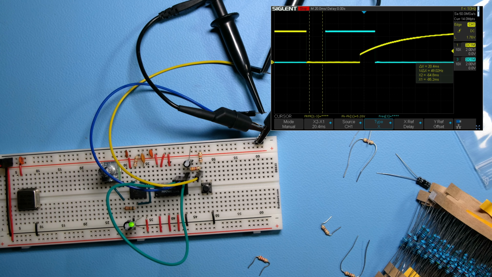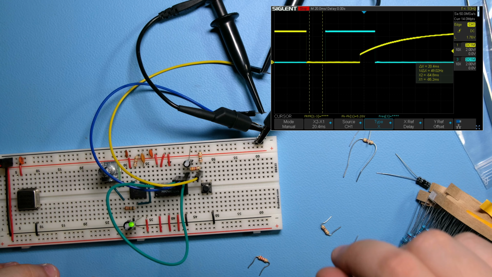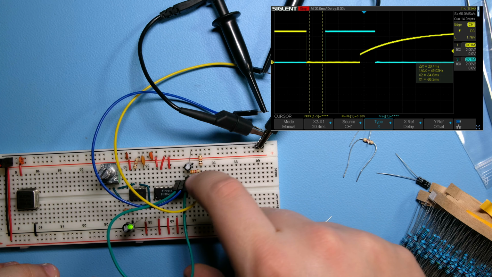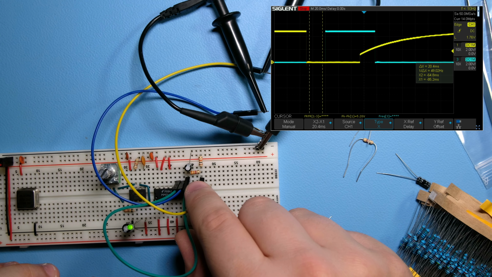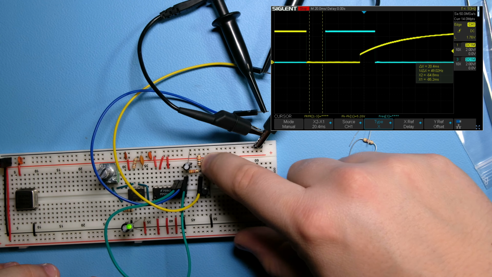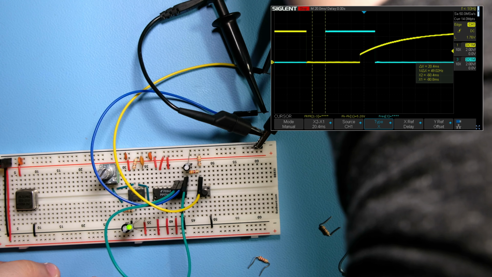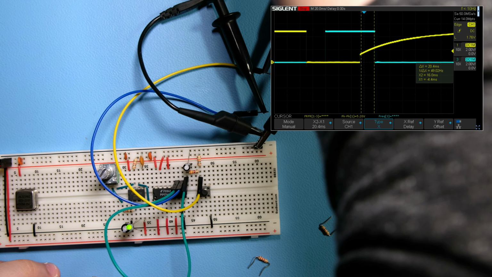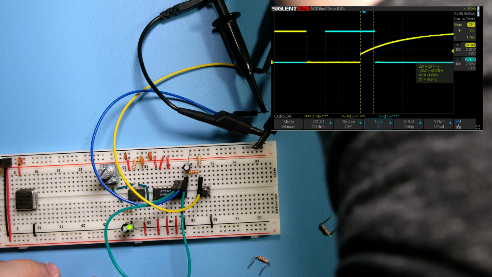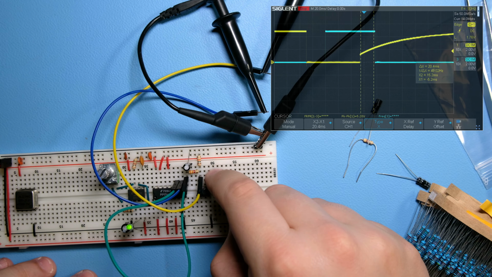Okay, so I ended up going back and forth on these values quite a bit, but I ended up with a 4.7 microfarads capacitor, a 3.3K resistor here, and a 10K resistor to VCC. As you can see, this gives me more than 20 milliseconds on the button press and more than 20 milliseconds on the button release. And so this should be enough debouncing. So that's what I'm going to use.